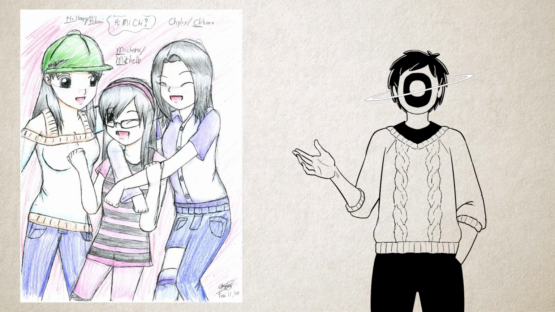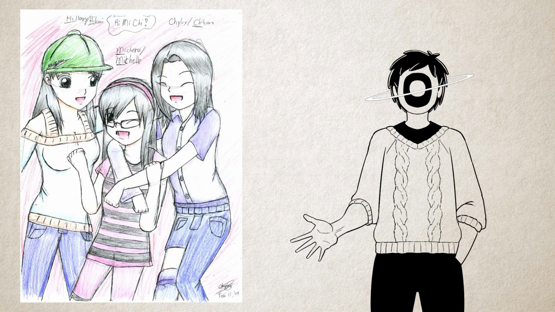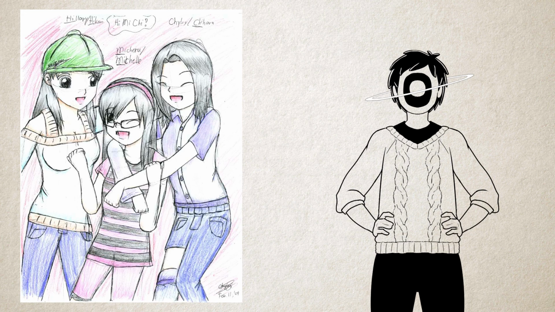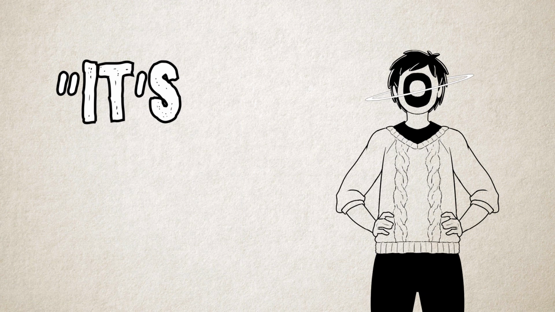Of course, there are many areas of improvement in this drawing, but what I'd like you to take away from this is to not use the age-old excuse of, "It's my style."